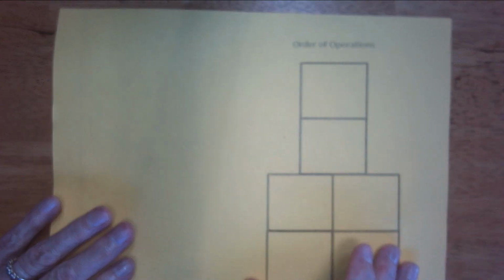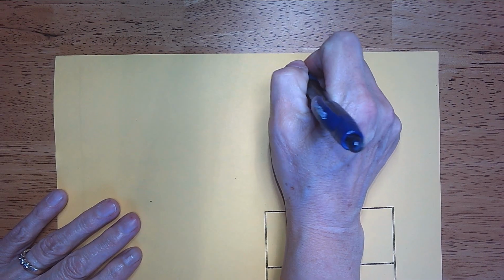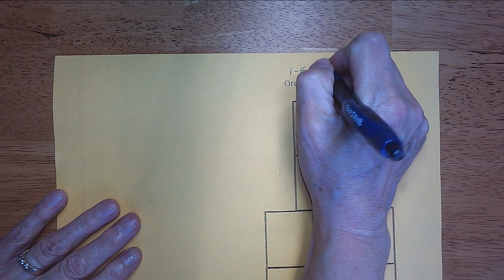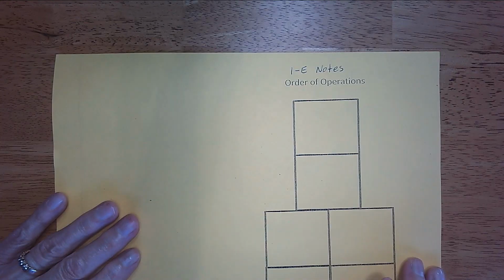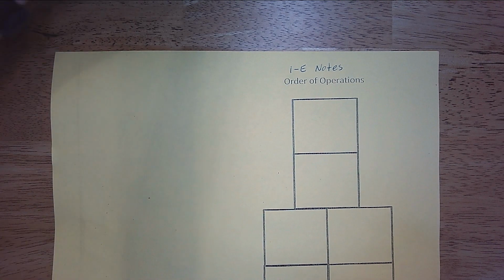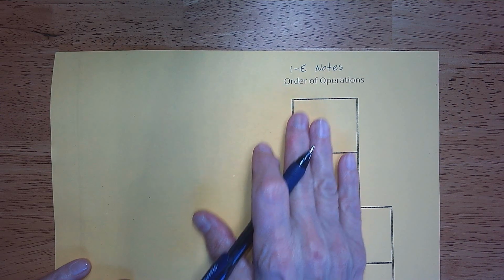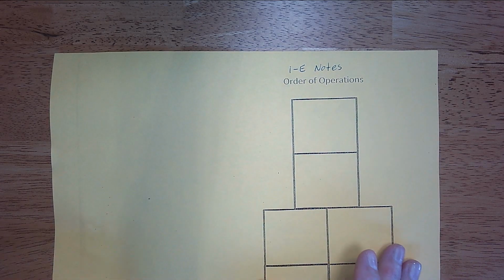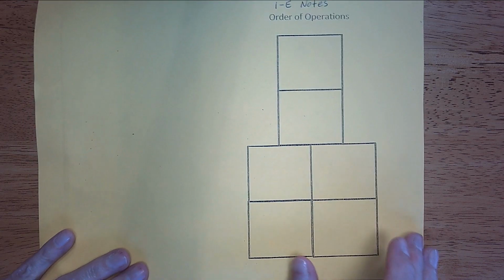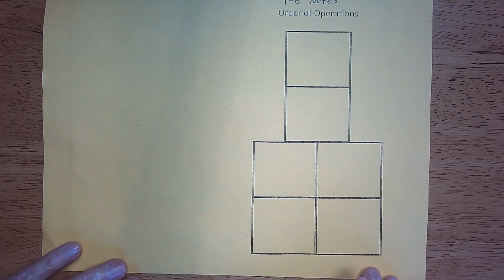Hey everyone, this is the second part of 1E. These are notes over 1E. And we've already done notes and some practice over exponents with base and raising numbers to a power. And now we're going to do the second part of 1E, which is following our order of operations to figure out problems. So, order of operations is just some rules about what order we do our problems in.